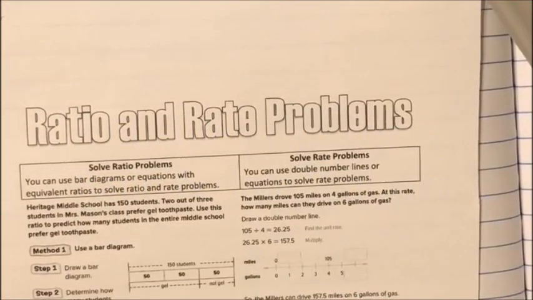All right, this is chapter 1, lesson 7. So this is the last lesson in chapter 1 for Slytherins on ratio and rate problems.